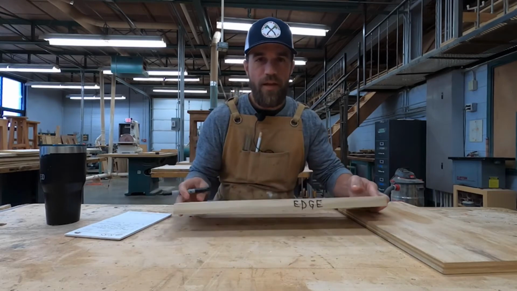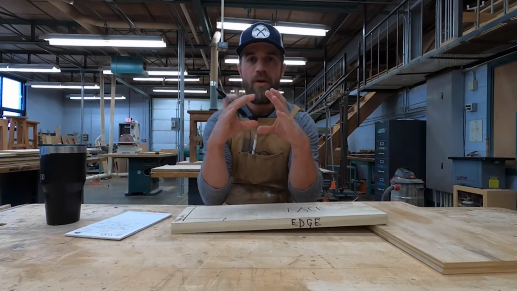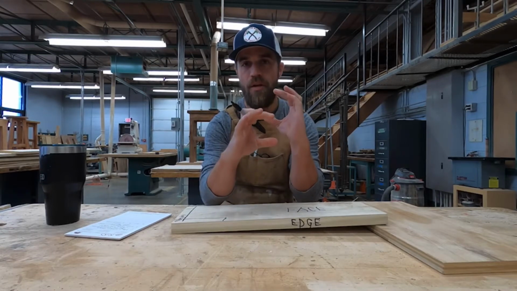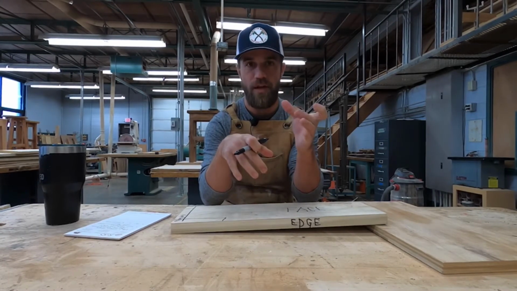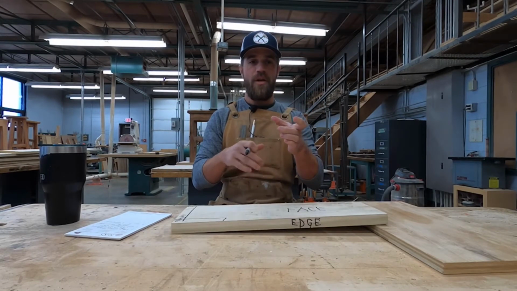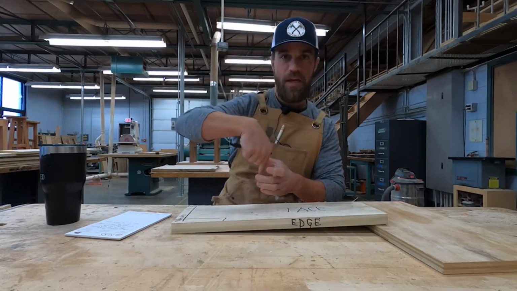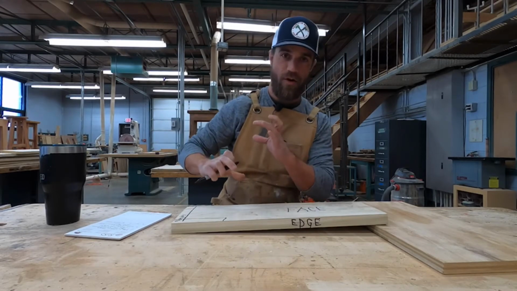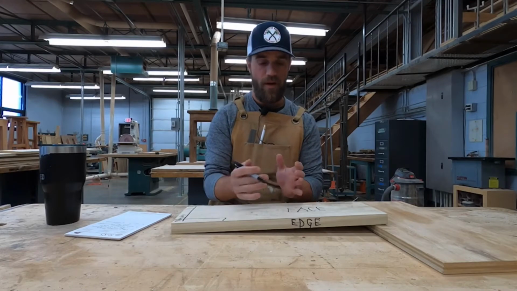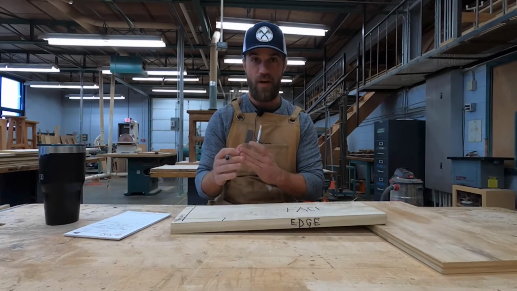The best way that I can try and describe grain orientation is to think of it as if you're holding a bundle of straws in your hand, like a bundle of drinking straws. And as you're holding those straws, you can look down into the straws. That's your end grain.